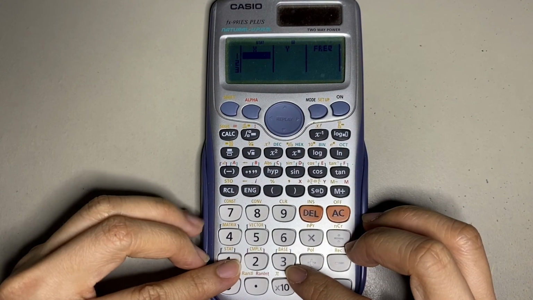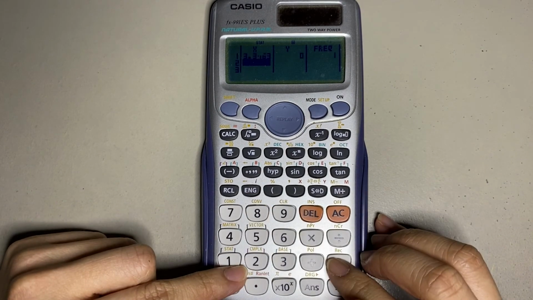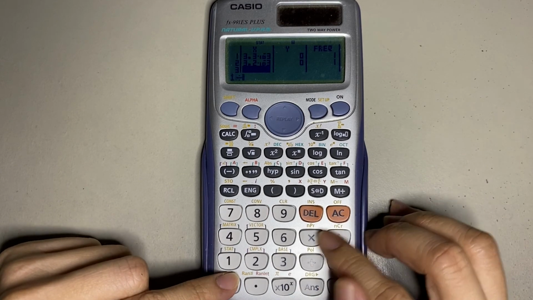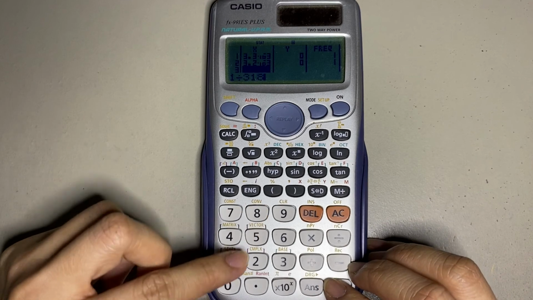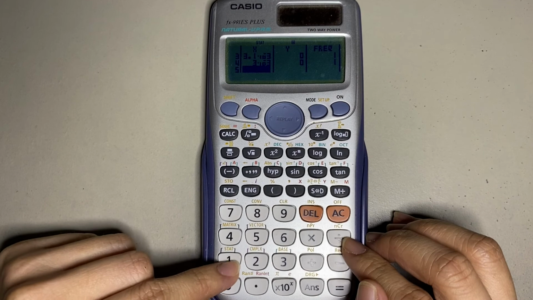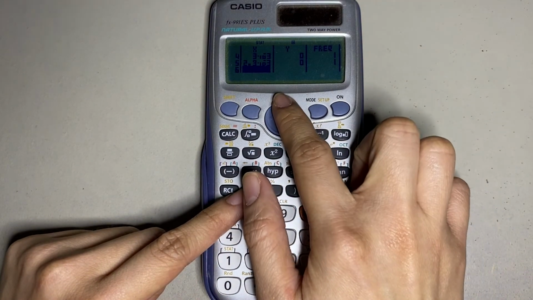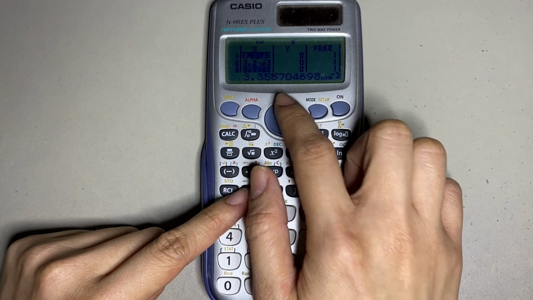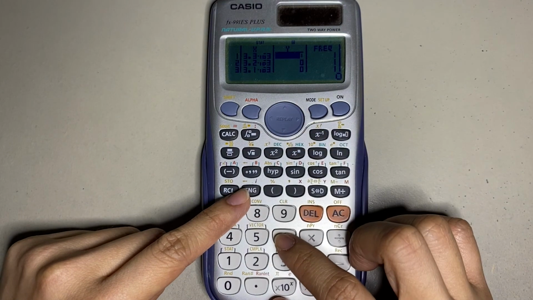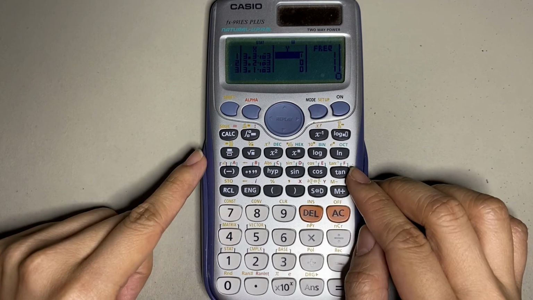So for the first data point, we have 1 divided by 298, 1 divided by 308, 1 divided by 318, 1 divided by 328, 1 divided by 338. Now let's go to the y column. Oops, I overpressed that. Okay. So we now get the natural logarithm of the corresponding k value.